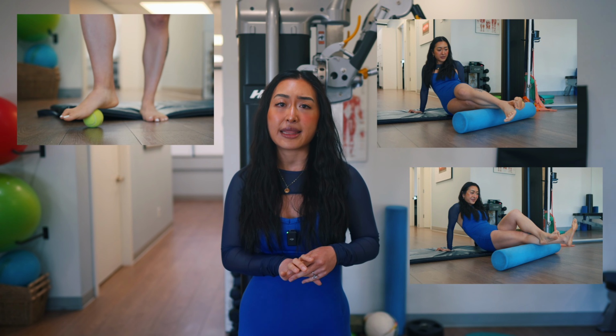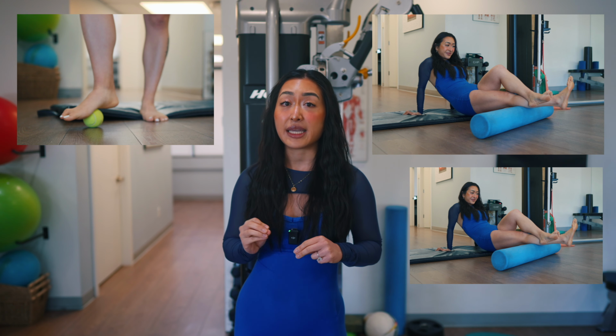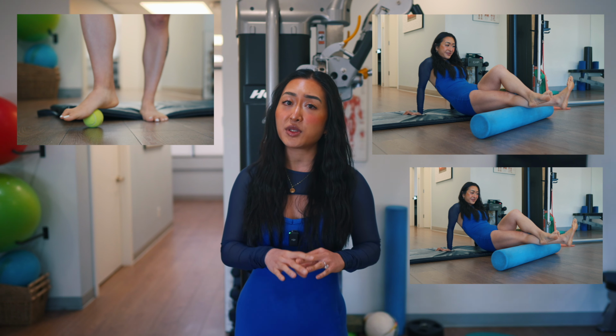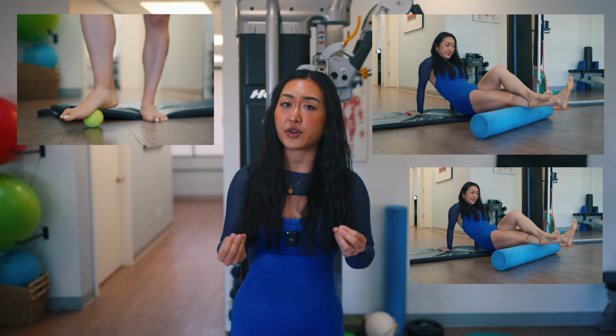The first exercise that will be going into the D tier is self-myofascial release of the bottom of your foot, the lateral lower leg, and the calf muscles. Self-myofascial release can be quite helpful in the beginning stages of your rehab since it helps to loosen up the tension surrounding the painful heel.